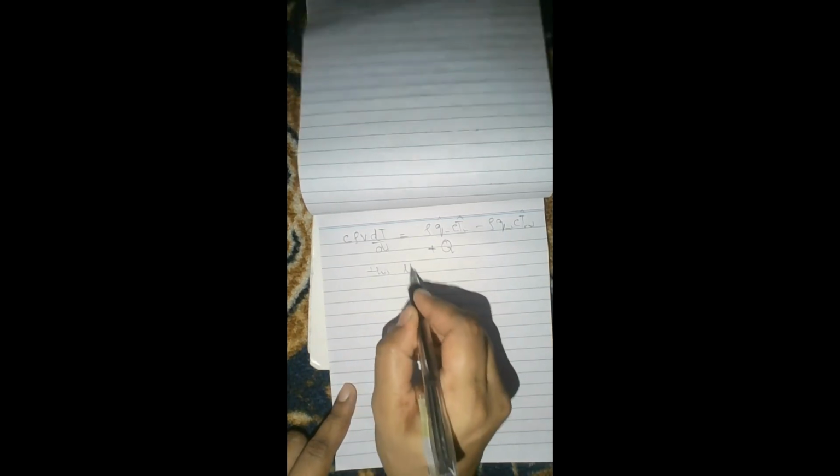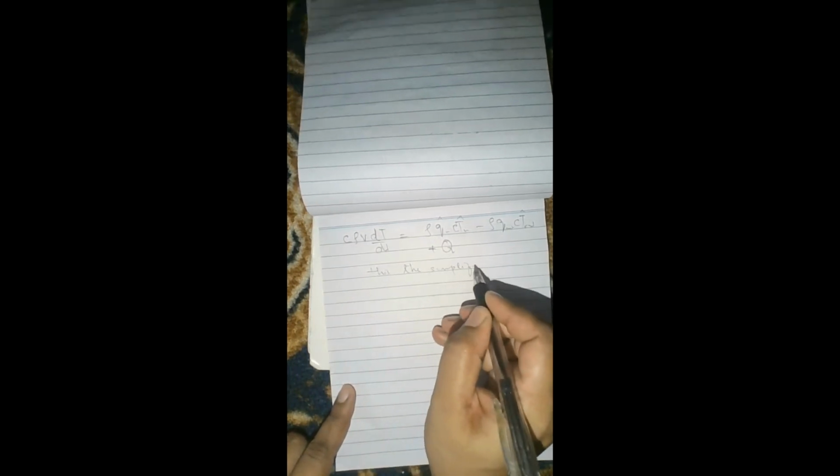Now it is to mention here this is the simplified form of the mathematical model representing the dynamics of energy, or you can say temperature, of the system.